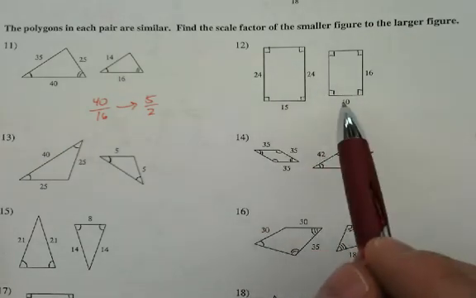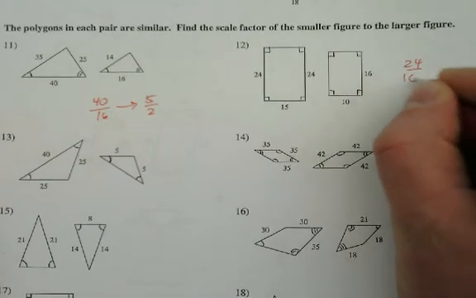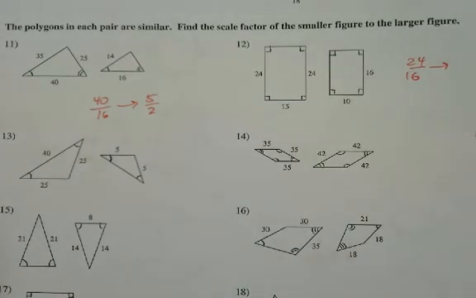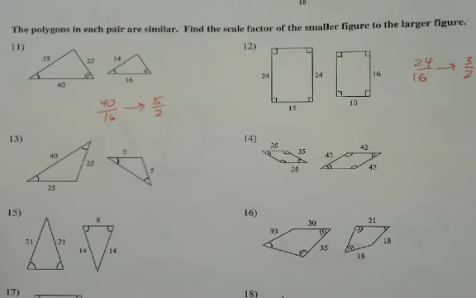Let's find the scale factor here. 16 is bigger than 10, 24 is bigger than 15, so maybe just compare the two big numbers, 24 to 16. What does that reduce to? 3/2.